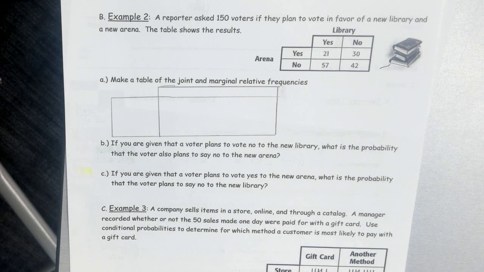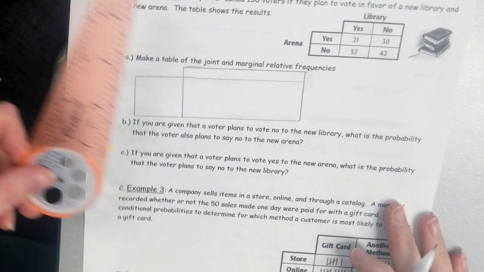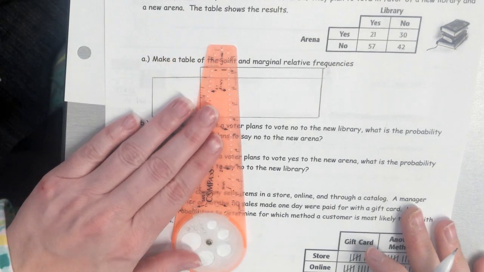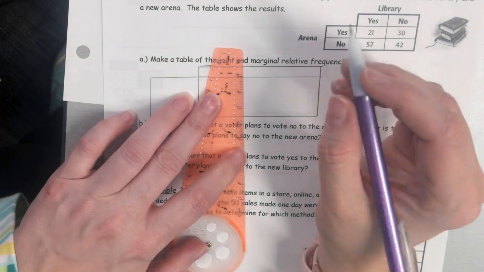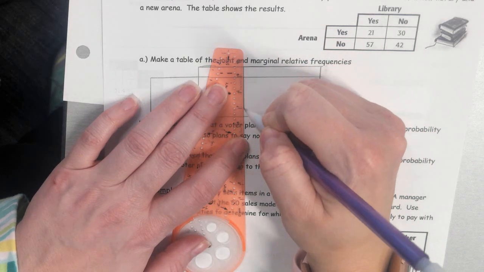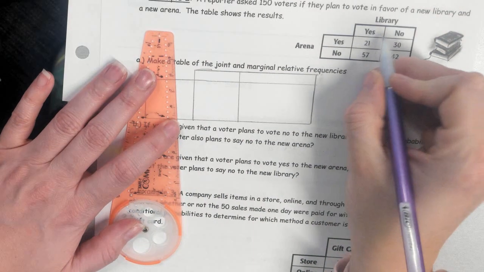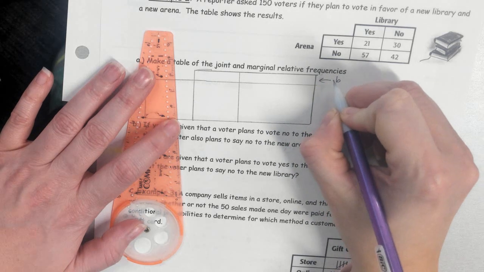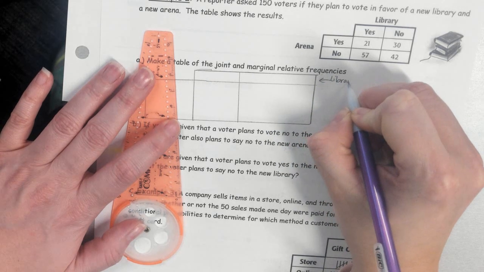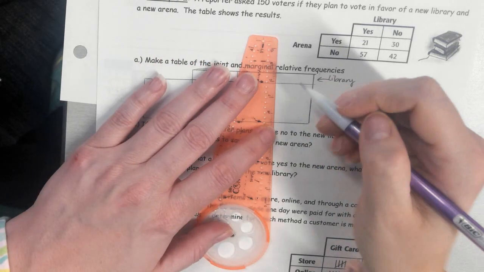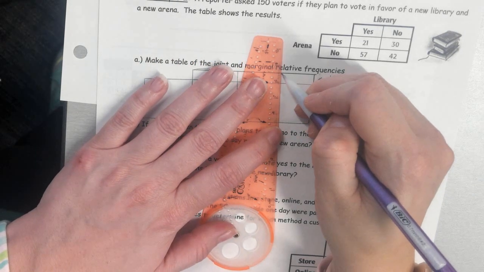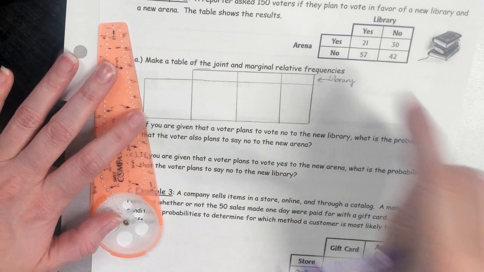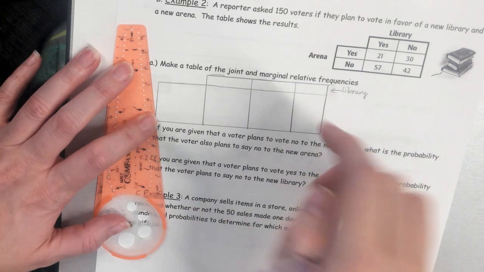If you guys decide that you do want a straight edge, I'll put them up there to start with. So we have to have enough room to do the yeses, the nos, and then the total. Okay, so on the top, just like here, the top is the library. All right, so once you do the columns, I want you to go ahead and find the values.